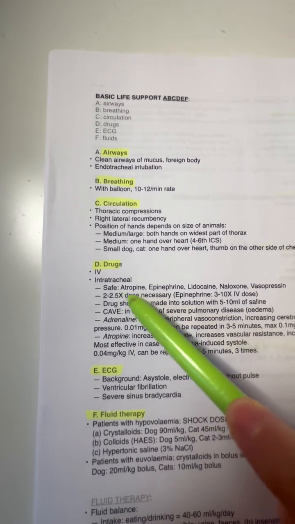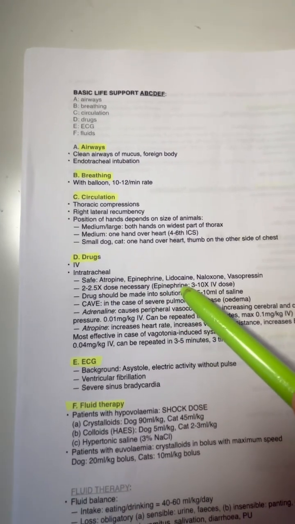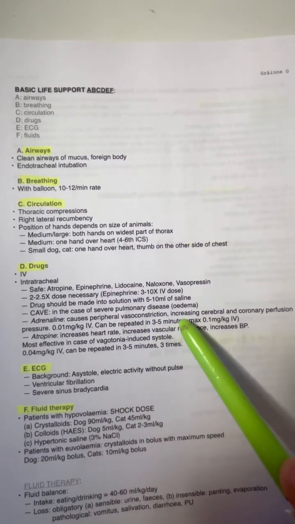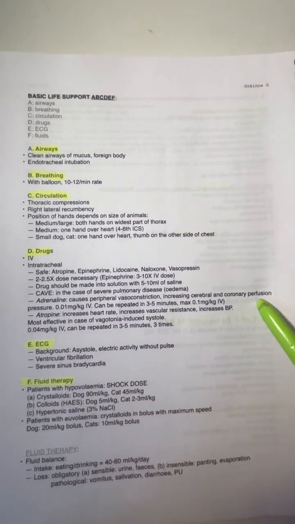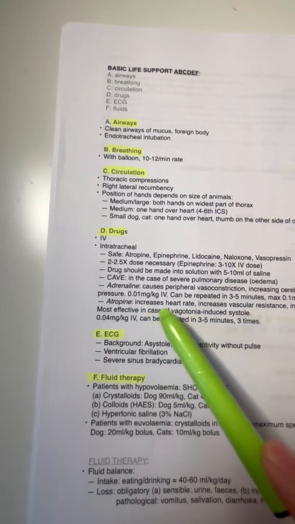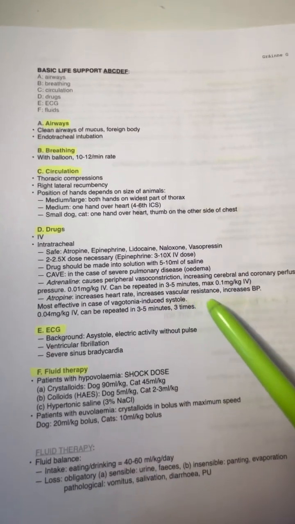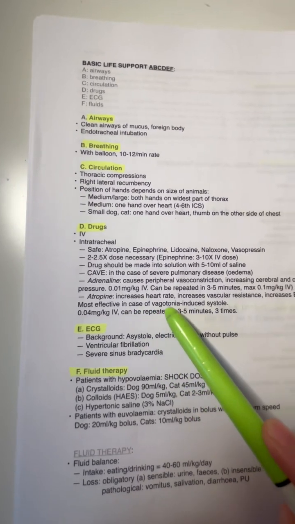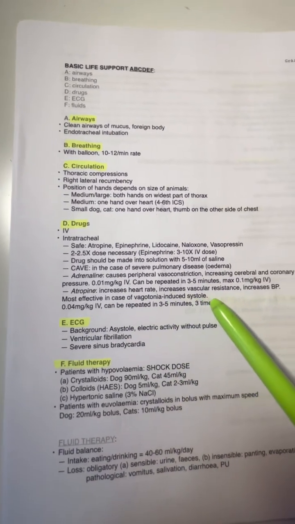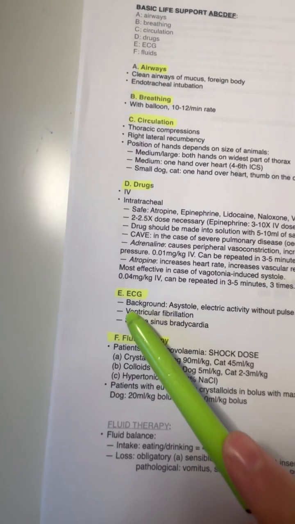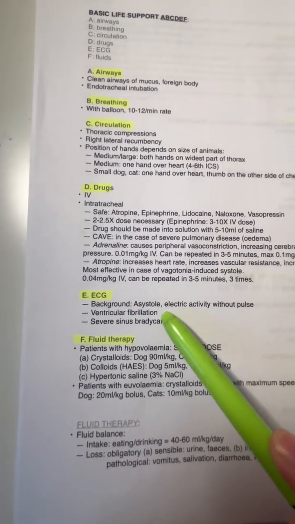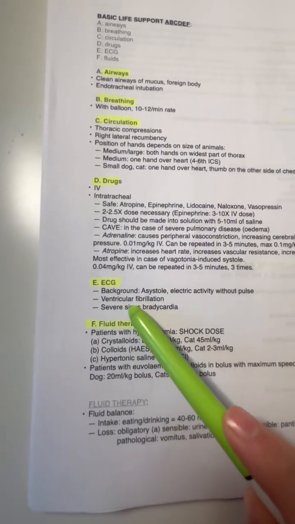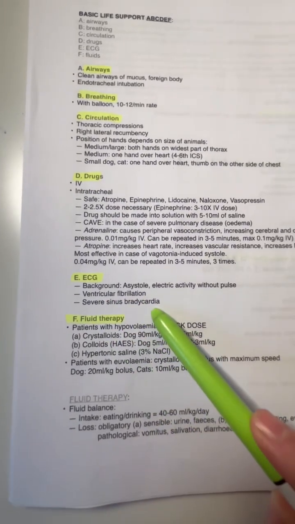The safe drugs are atropine or epinephrine or lidocaine. However, adrenaline can cause peripheral vasoconstriction, which increases cerebral and coronary perfusion. Atropine increases heart rate, increases vascular resistance, and increases blood pressure. It is the most effective in the case of vagotonia-induced asystole. On the ECG, you can see the background, whether it's asystole or electrical activity without a pulse. And you can also detect ventricular fibrillation and severe sinus bradycardia.